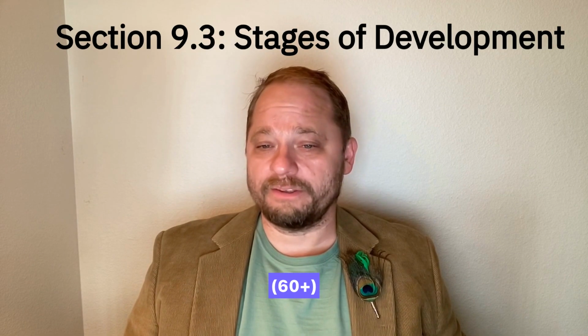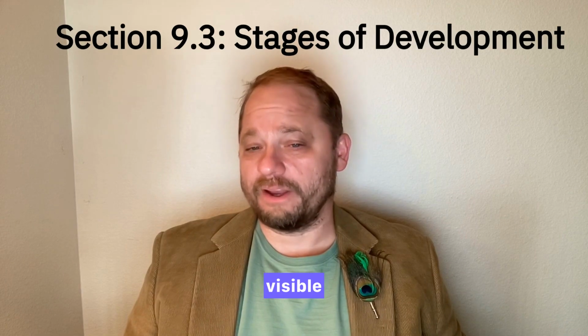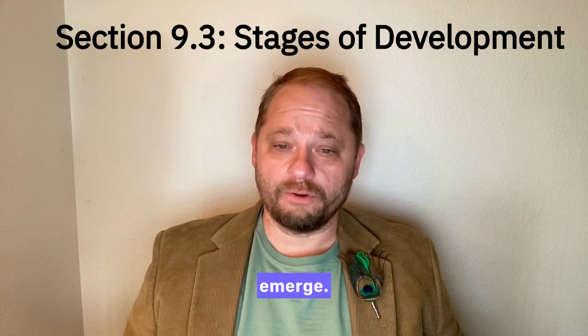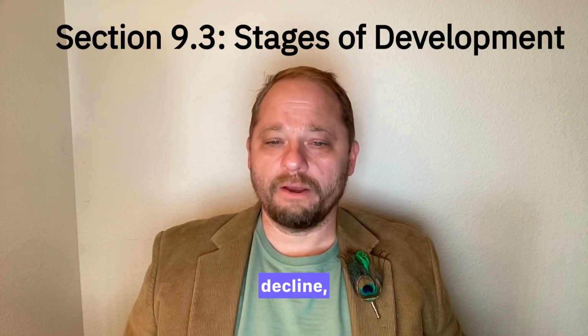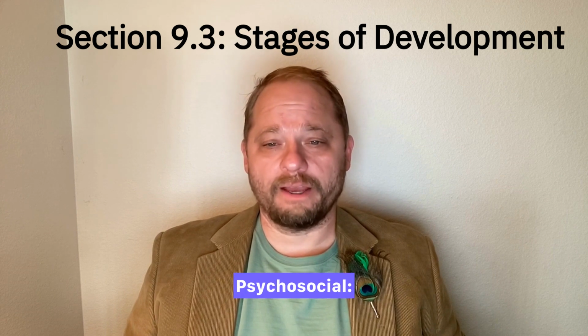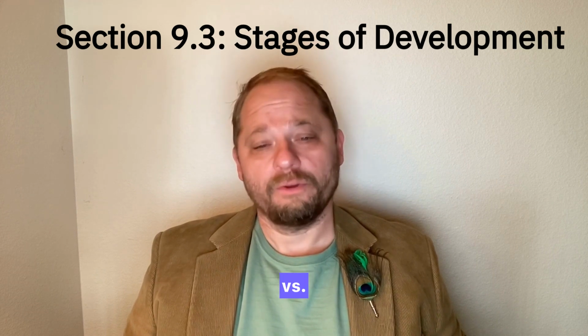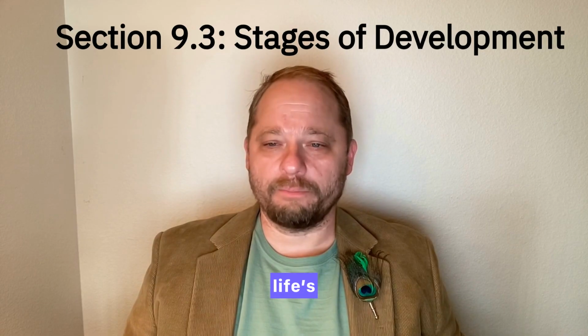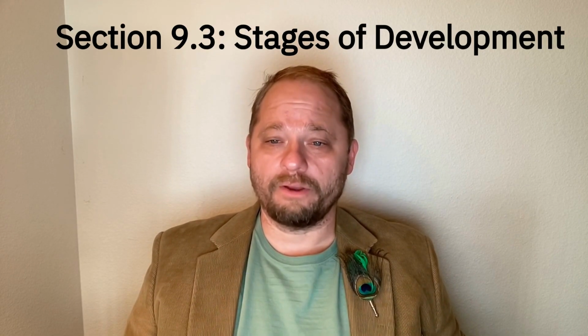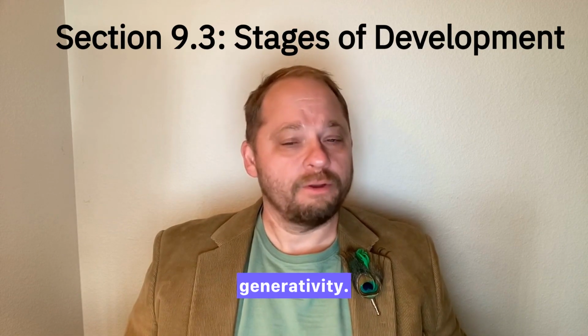Late adulthood, 60 plus. Physical: visible aging, decline in senses and mobility, health issues may emerge. Cognitive: memory may decline, but wisdom and accumulated knowledge often remain strong. Psychosocial: Erikson's integrity versus despair, reflection on life's meaning, acceptance versus regret. Example: a grandparent mentoring younger family members reflects generativity.